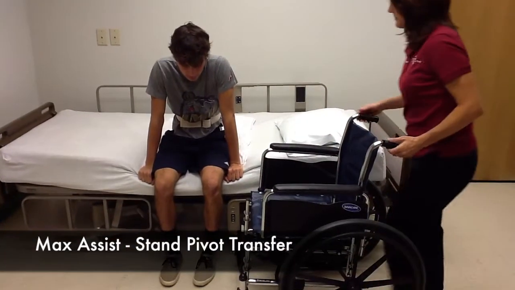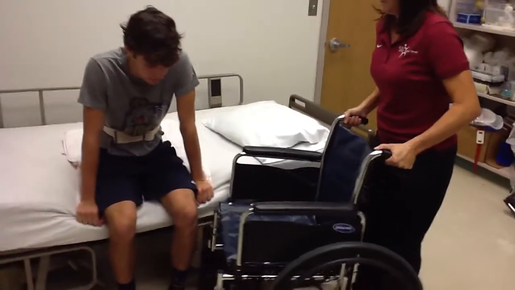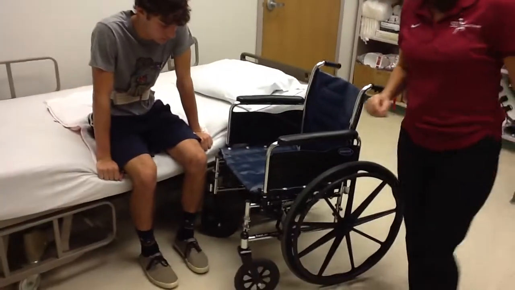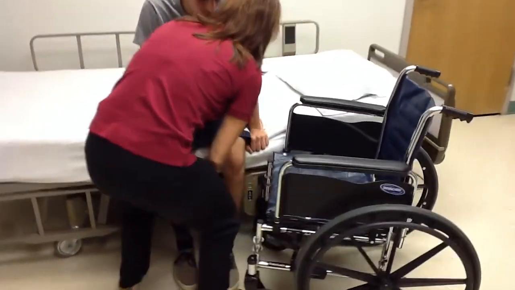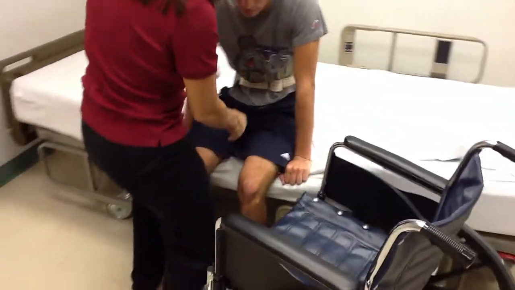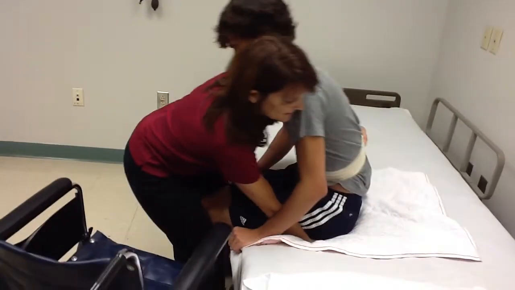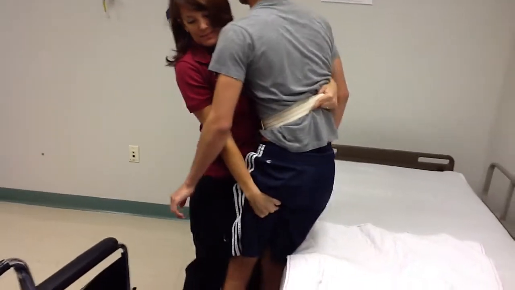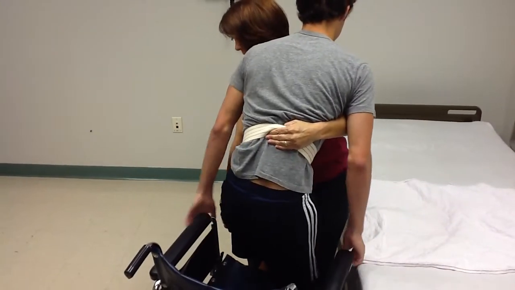A maximum stand pivot transfer can be performed several different ways. First, you want to angle the wheelchair as close to the patient as possible to minimize the distance needed to travel. The patient's feet need to be directed in the correct position and direction. Again, provide weight shift, reaching for the ischial tuberosity, the low back end or gait belt. The patient stands, weight shift is provided, and the patient is seated.